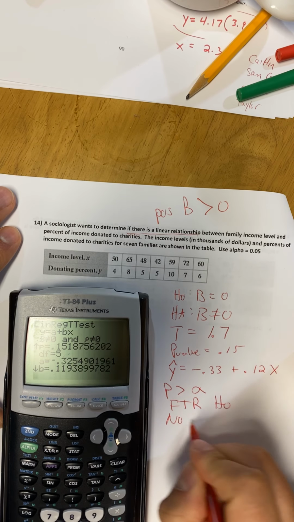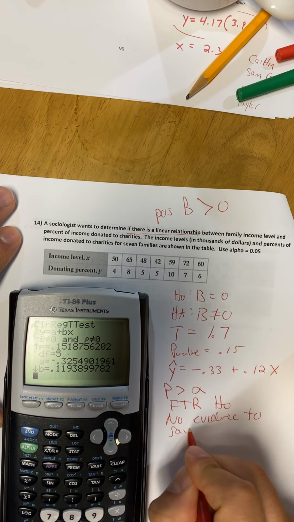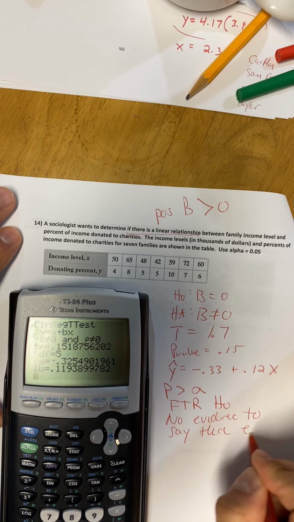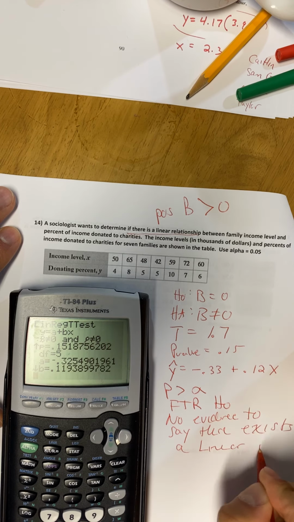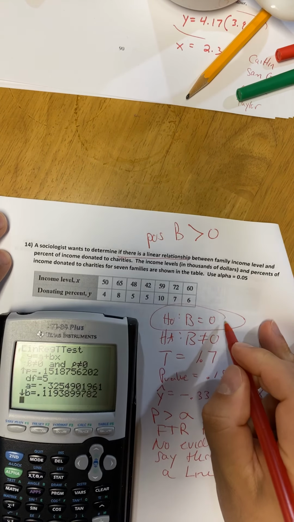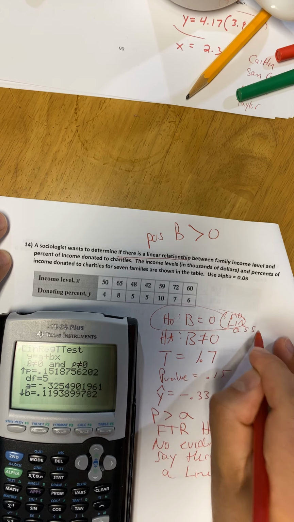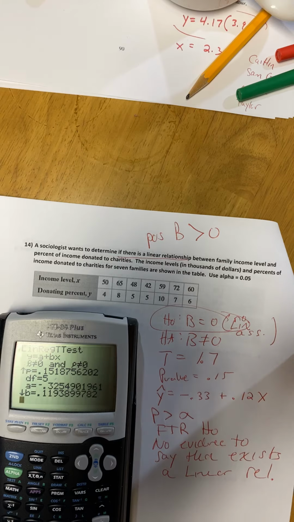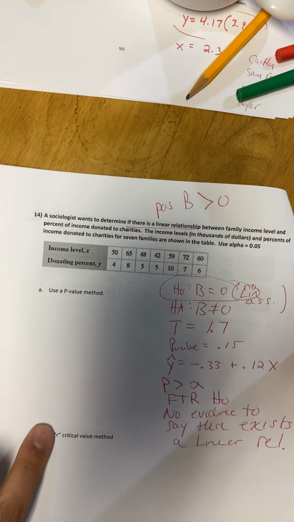So there's no evidence to say there exists a linear relationship. I'm keeping H0. Remember, B equals 0, that means no linear association. No linear relationship. Okay? Not doing critical values.